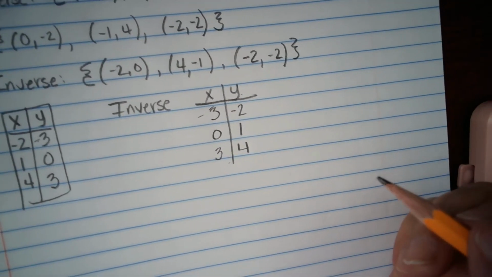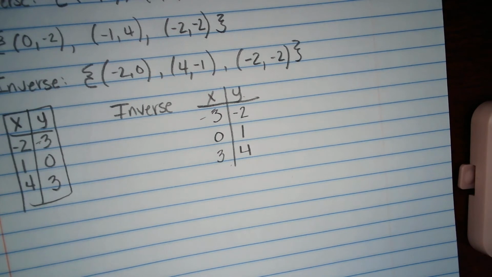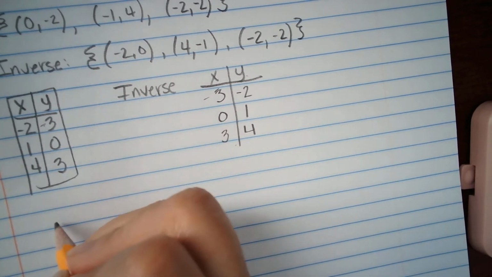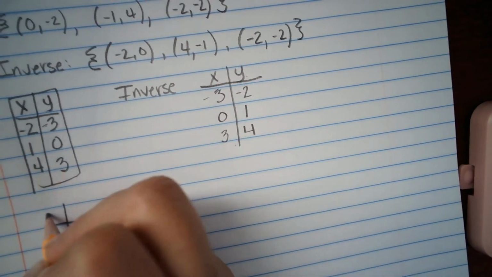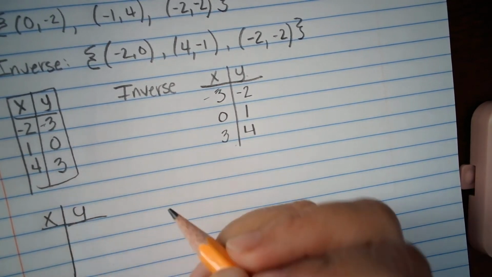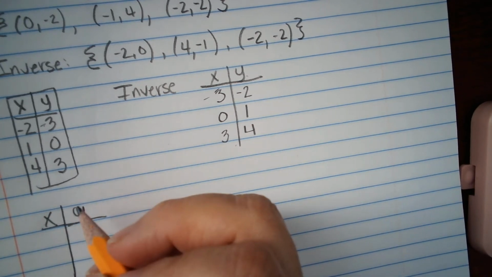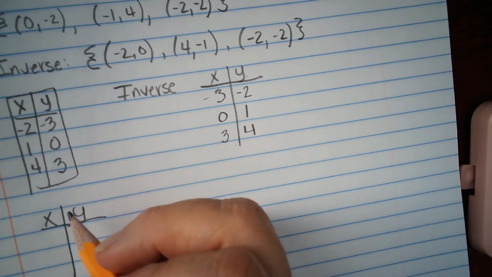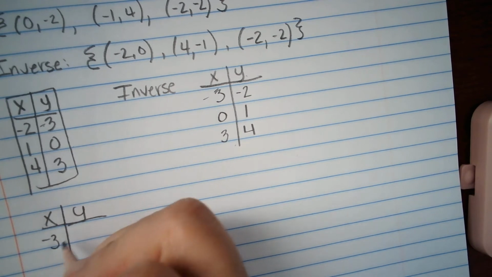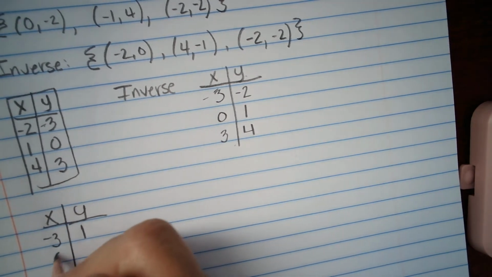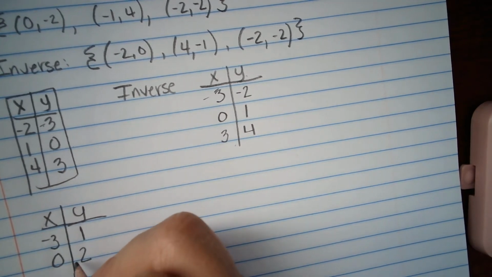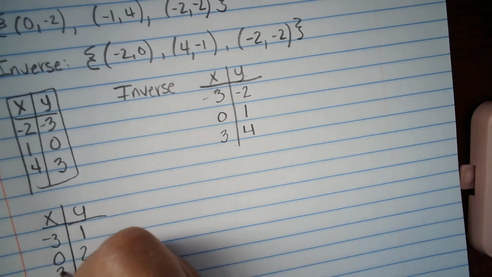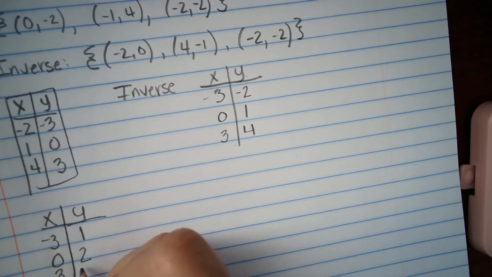When you have a graph, what you'll want to do is go ahead and make a table from the ordered pairs of the intersections. The graph looks like it intersects at (-3, 1), (0, 2), and (3, 3).